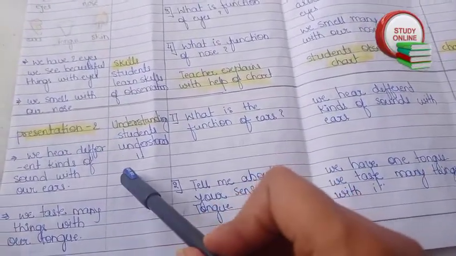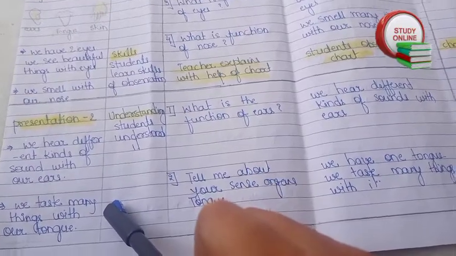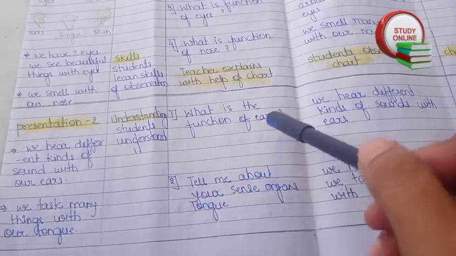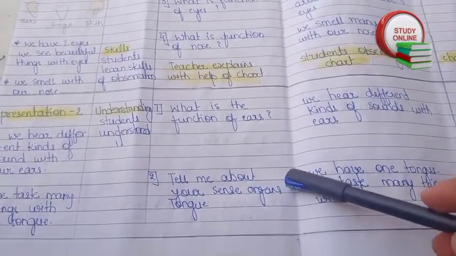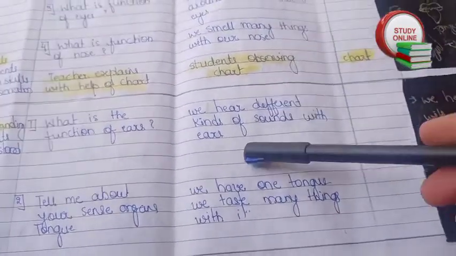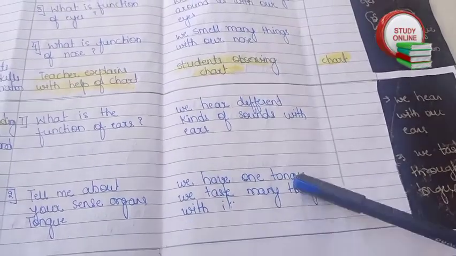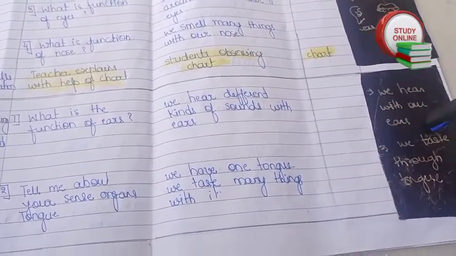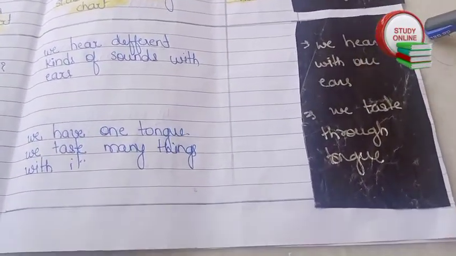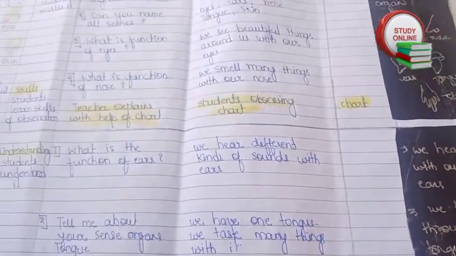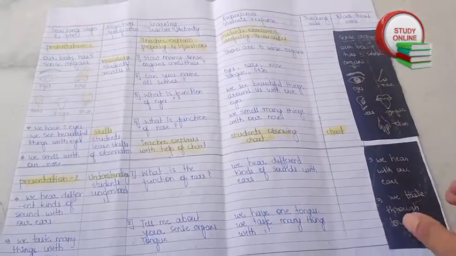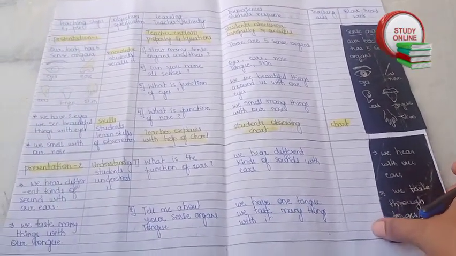Now here you can see presentation 2. We have to explain once again about all those things. Here are the questions related to that, first question, second question. This is the expected answer that we expect from students. Now here is the blackboard work. You can see the important things we have to put on the blackboard. This is the overall look of our lesson plan.